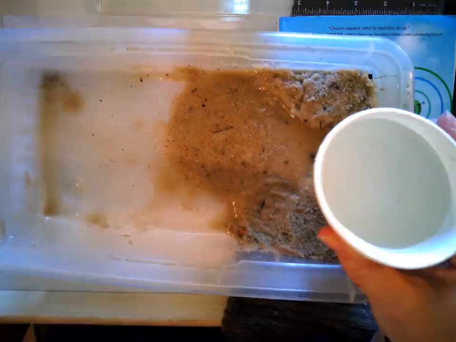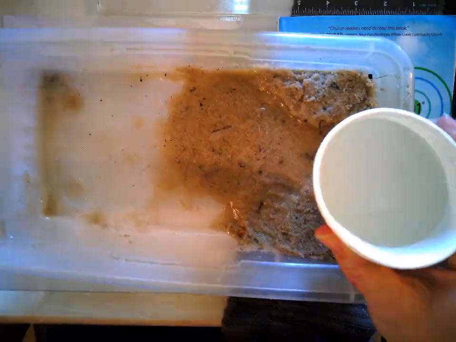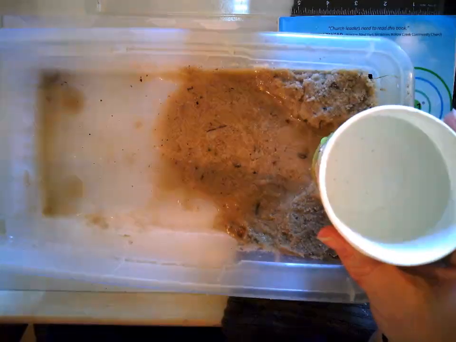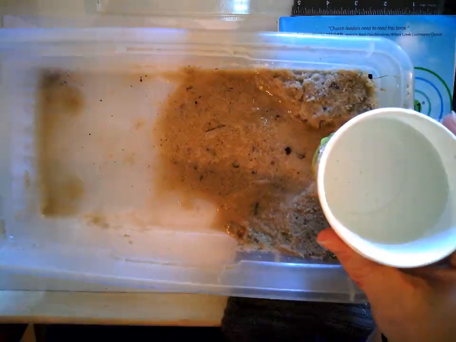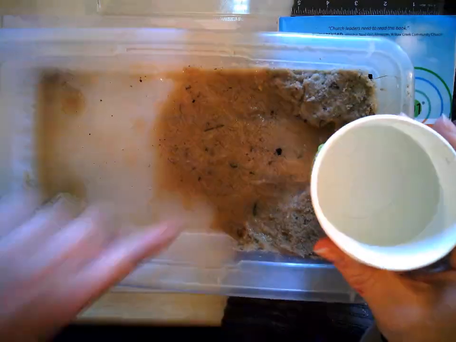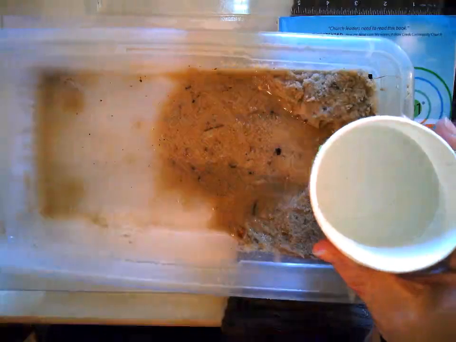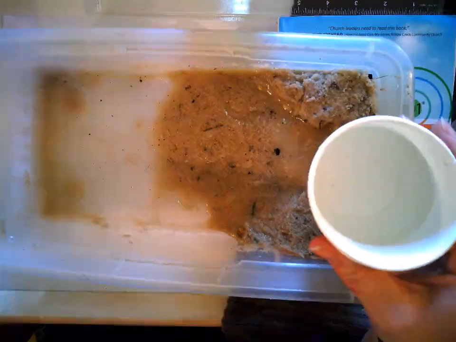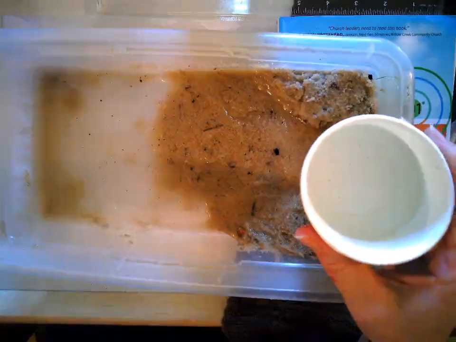Paying attention to what's happening with our hill, what's happening with our water, and then the sand. Really pay attention how the sand down here is still kind of moving because gravity is pulling it down because of that slope.